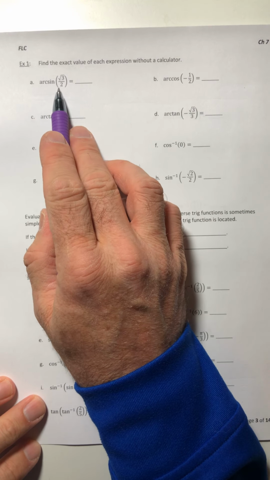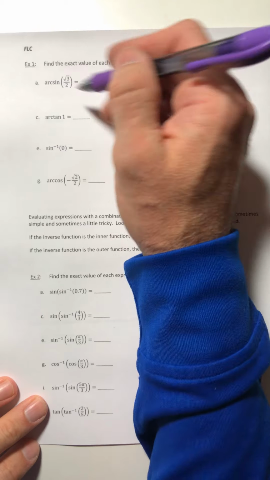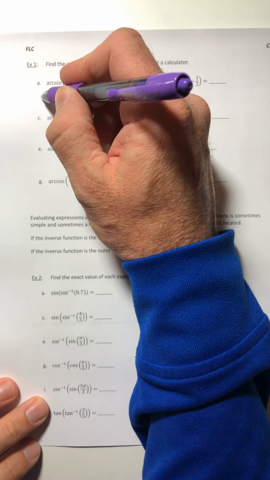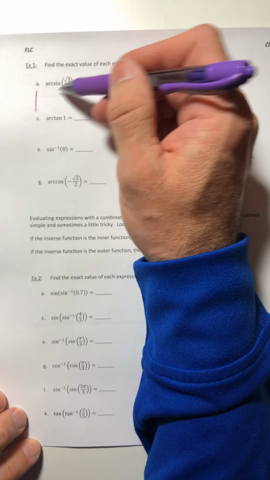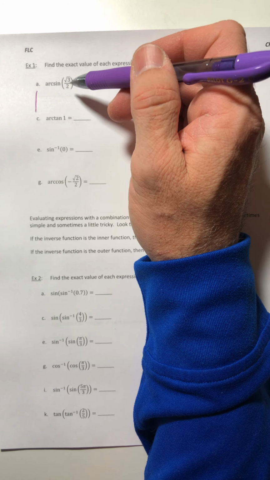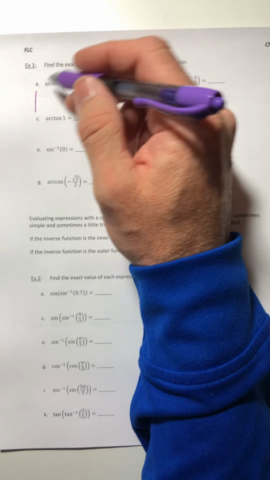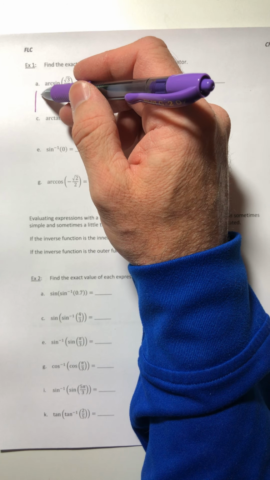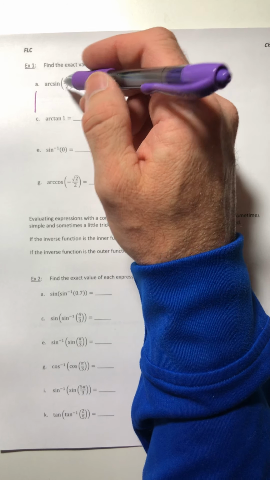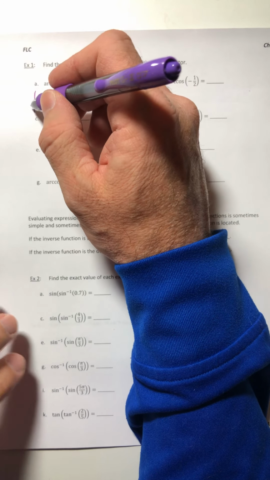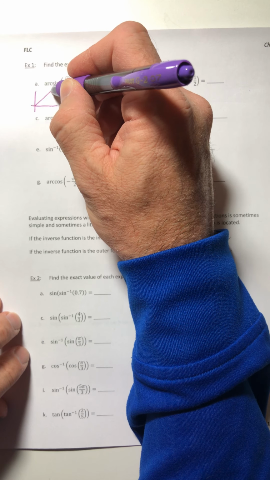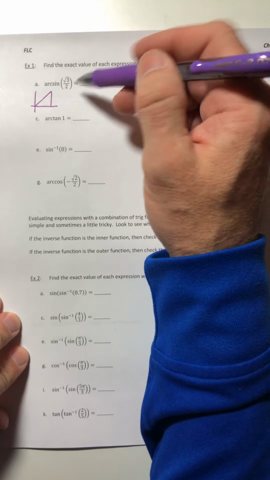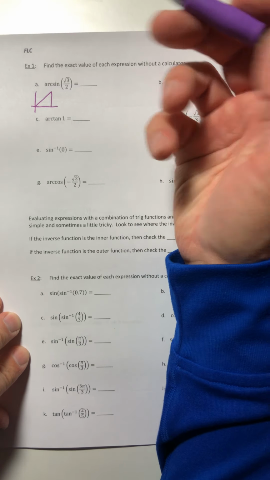Okay, so arc sine of root 3 over 2. What you can do is draw a triangle. And remember with arc sine, the range is negative pi over 2 to pi over 2. So when you draw your triangle, it's either going to be in quadrant 1 or in quadrant 4. So if it's positive, that means you're drawing it in quadrant 1, and you can still use this to label up your sides.